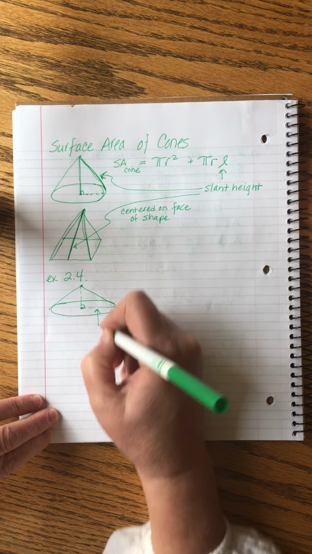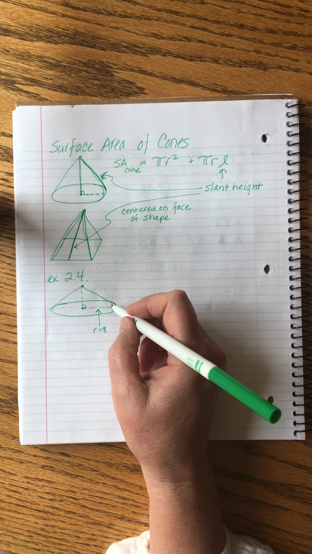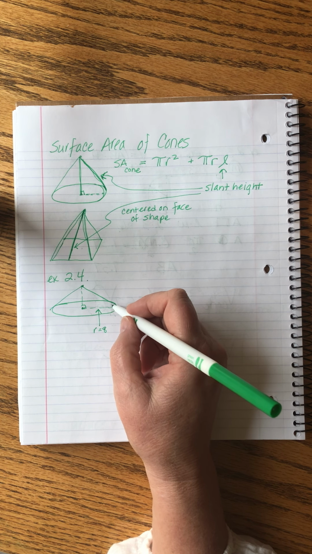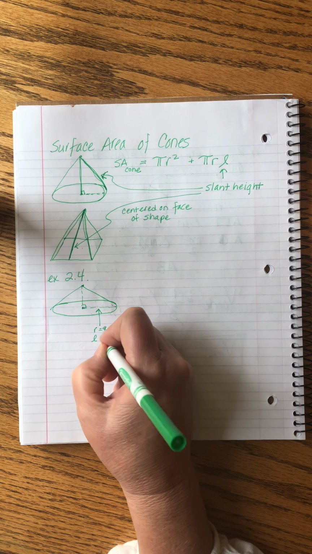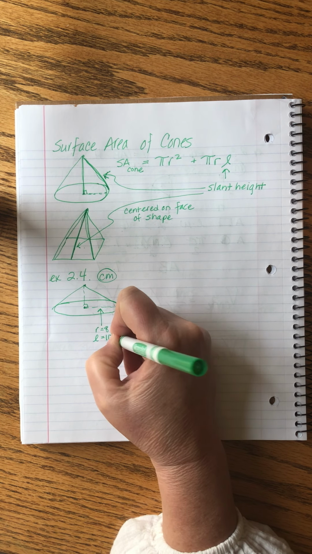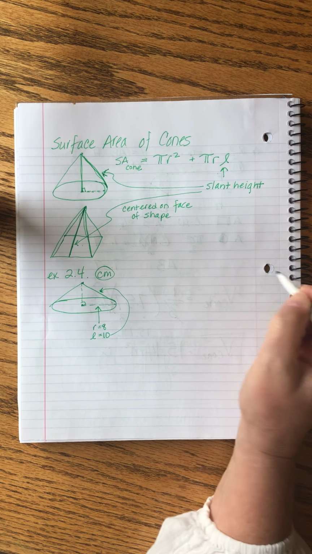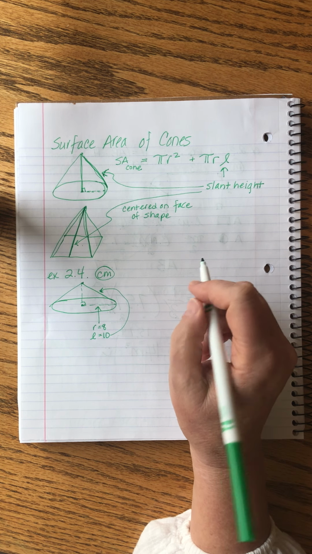So that's the base of the thing. The slant height of the cone is 10 centimeters. So they're just telling us that, and it's centimeters. That would be this dimension. We don't have to figure it out in any way.